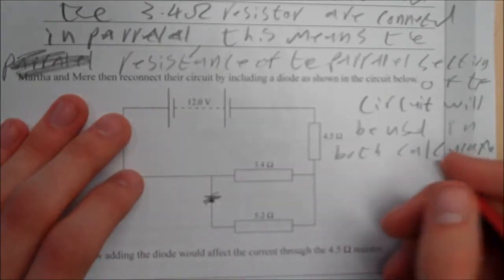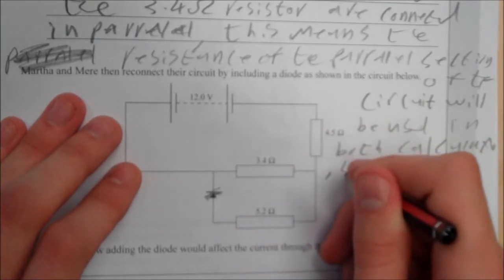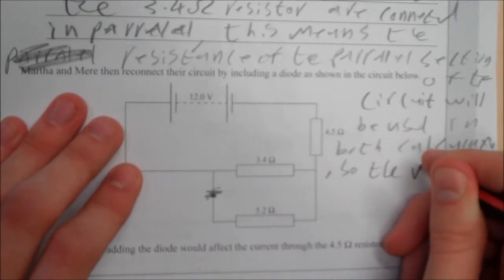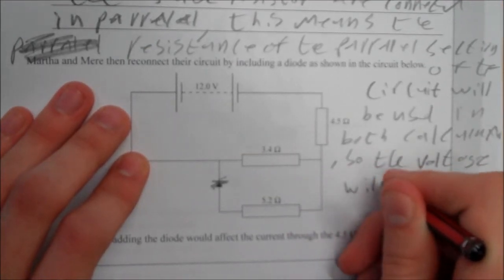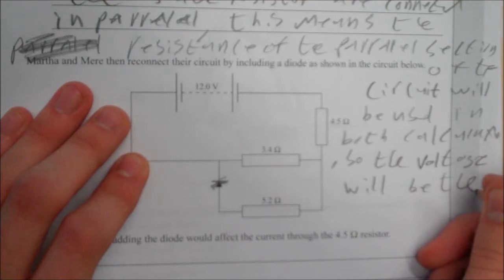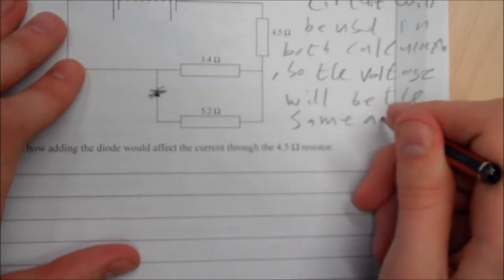So the voltage will be the same across both of them.